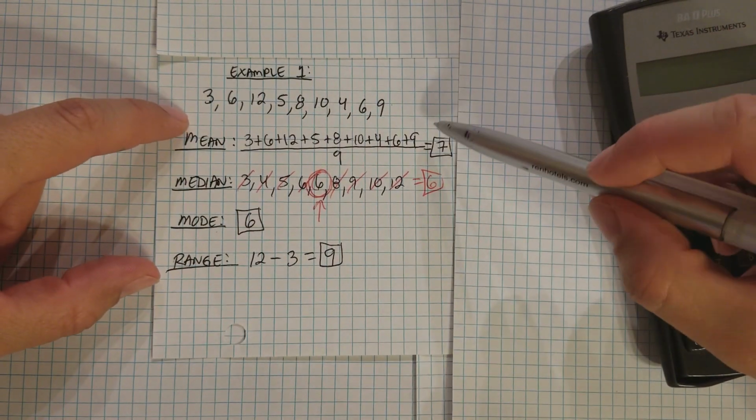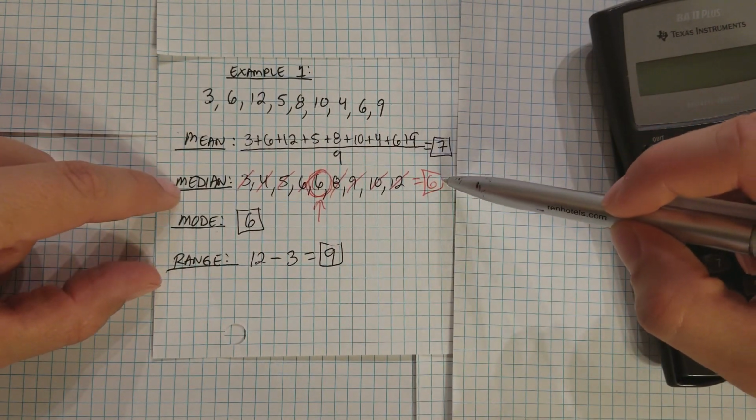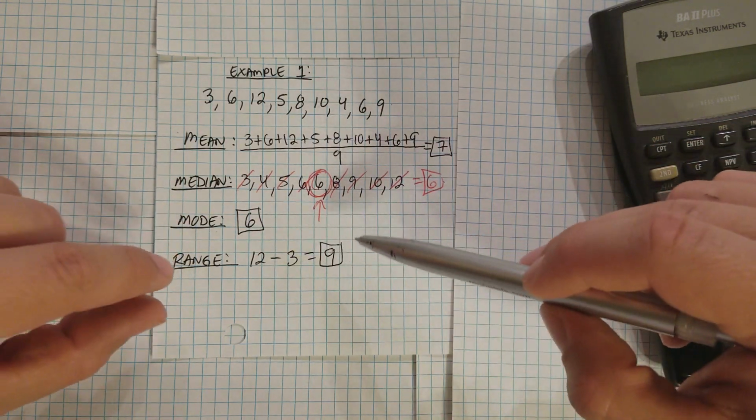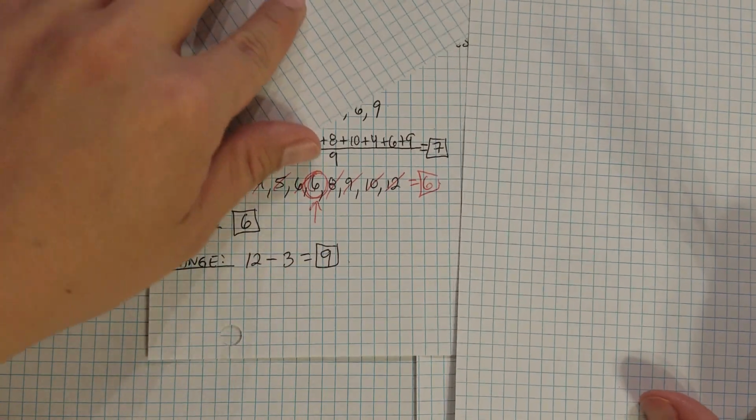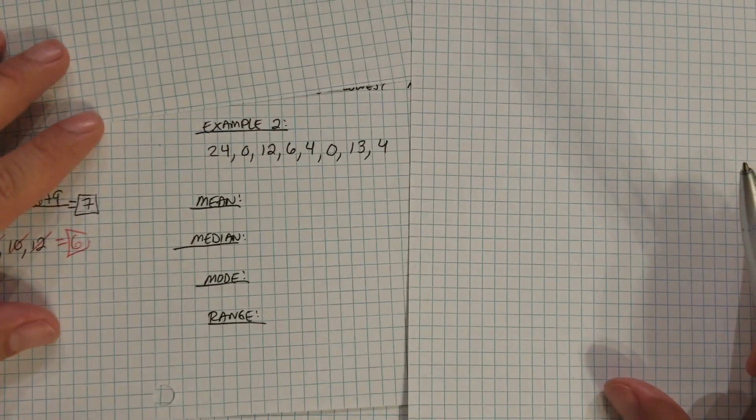So mean, add them up and divide by the number of terms. Median is the one in the middle. Mode is the one that you see the most. And range is the biggest minus the smallest. Okay, so that was example 1. Let's do another example. So example 2 now.